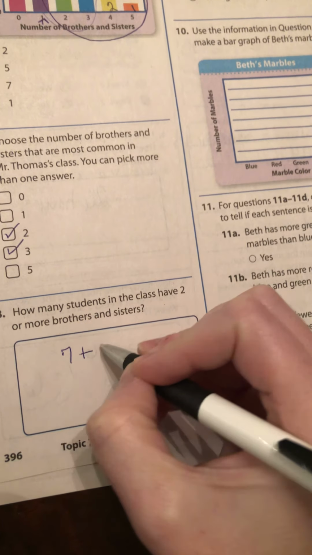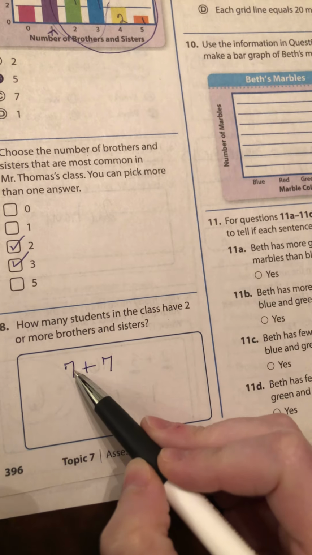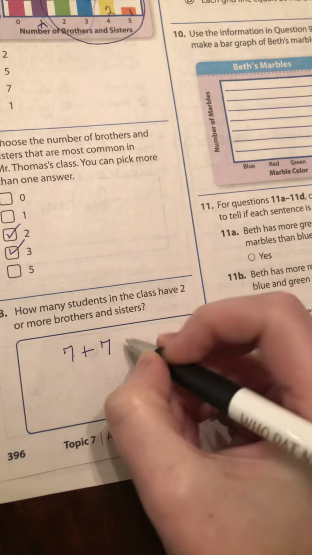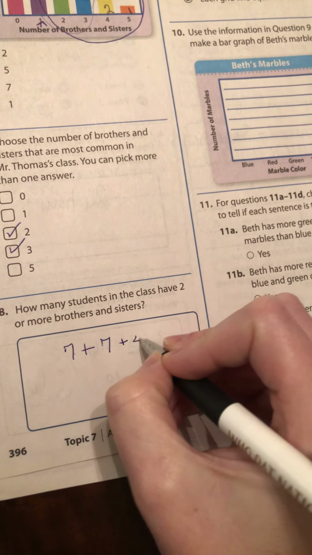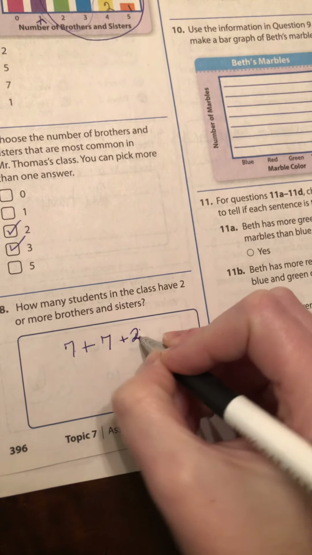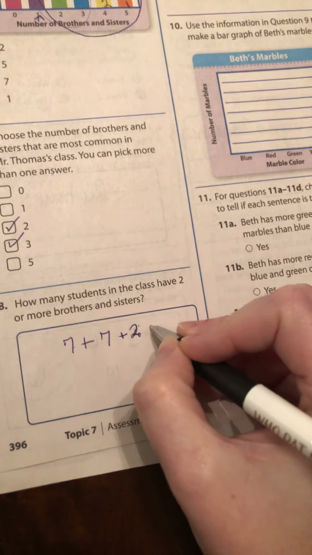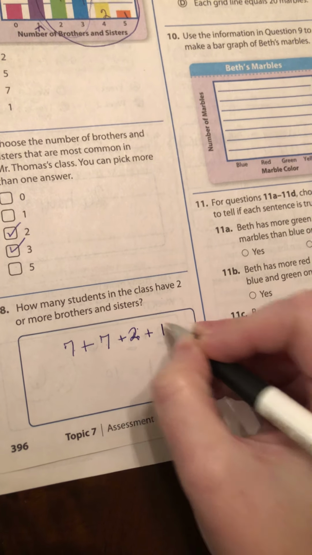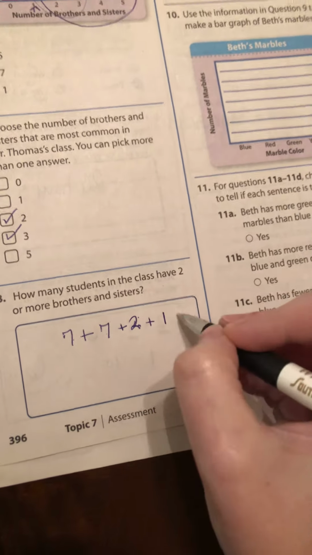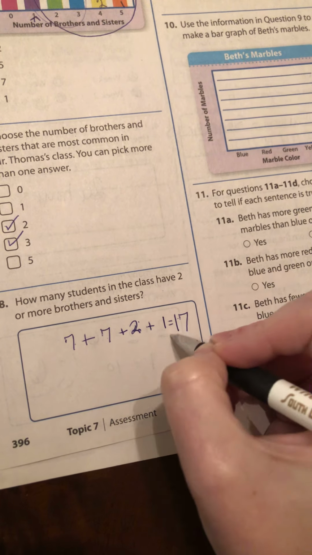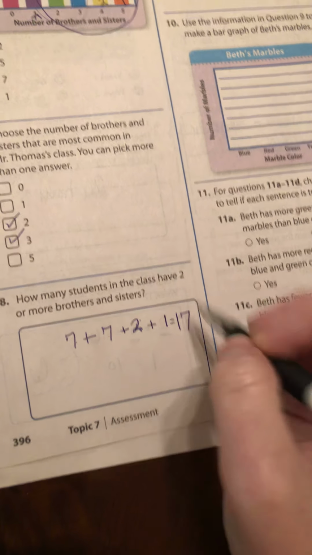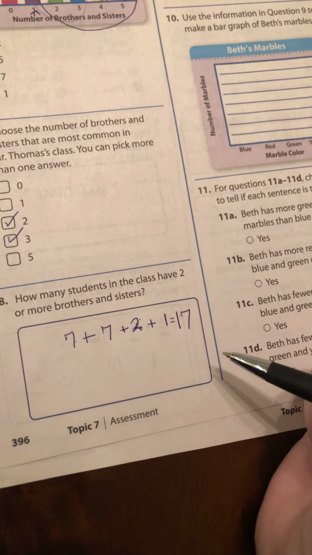10 plus 7 is 17. I'm going to just write this out. So 7 people had 2. 7 people had 3 brothers and sisters. 2 people had 4 brothers and sisters. And only 1 person had 5 siblings. And that equals 17. Okay? Because this is 10 plus 7, 17.